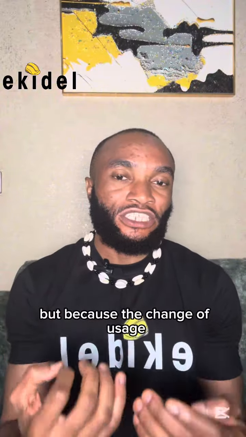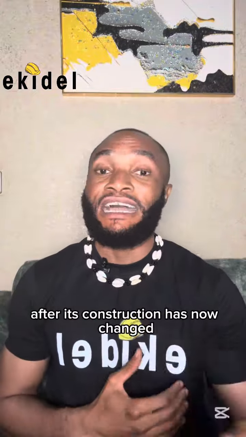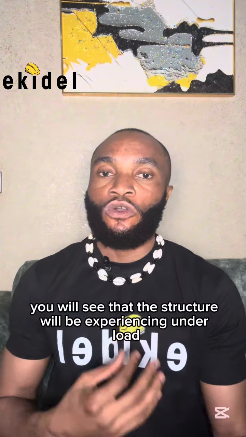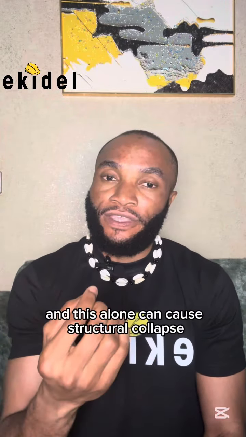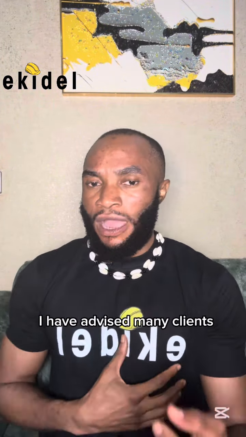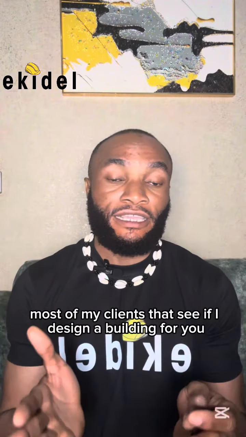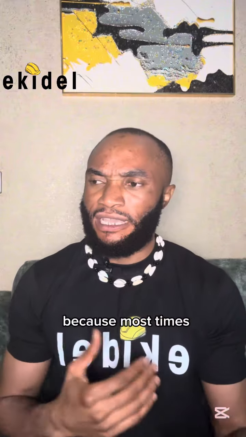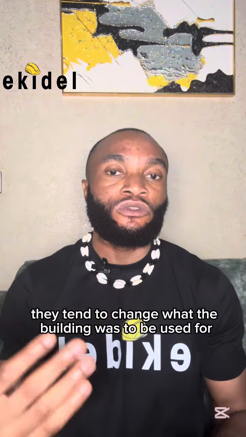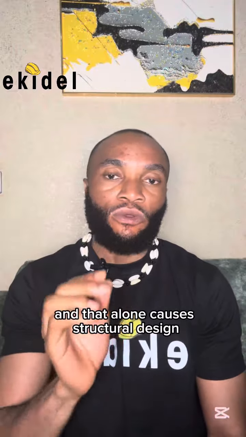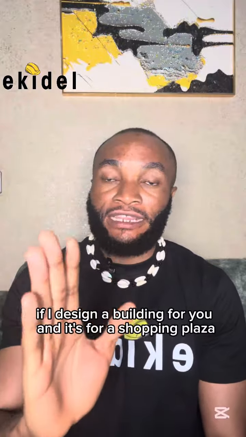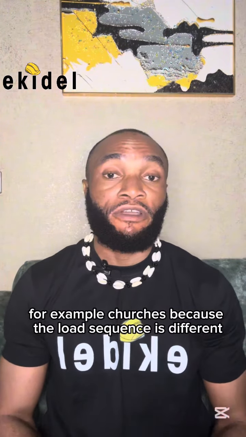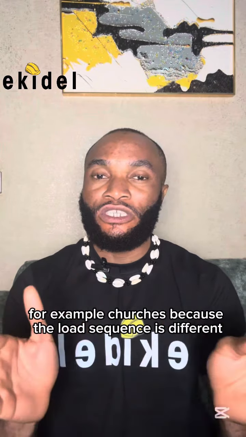But because the usage after its construction has now changed, the structure will be experiencing overload based on the usage of the structure. And this alone can cause structural collapse. I have advised many of my clients that, see, if I design a building for you, because most times they tend to change what the building was to be used for, and that alone causes structural failure. So I always advise my clients that listen, if I design a building for you and it's for a shopping plaza, in future, don't convert it to a worship center, for example, churches, because the load is different.